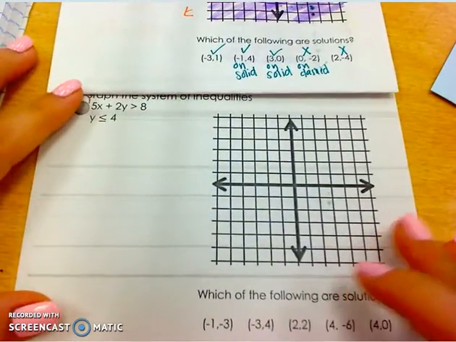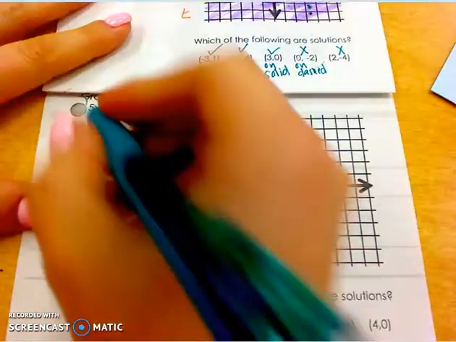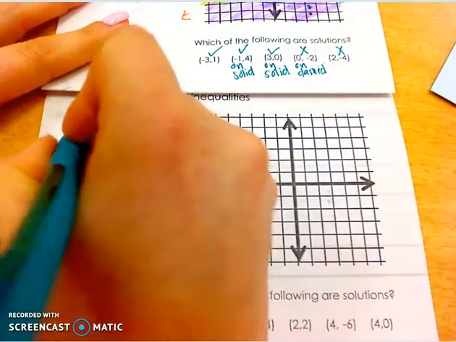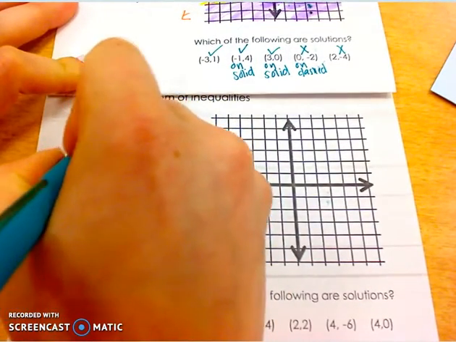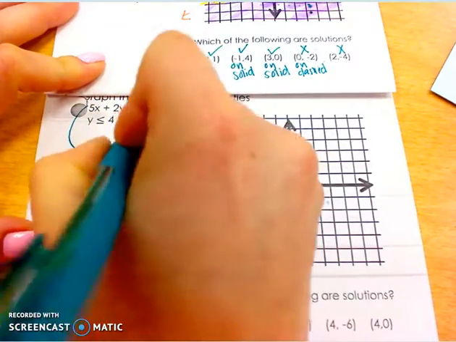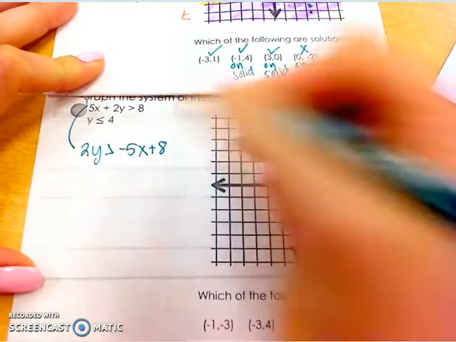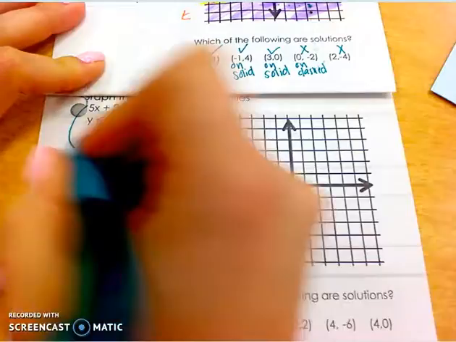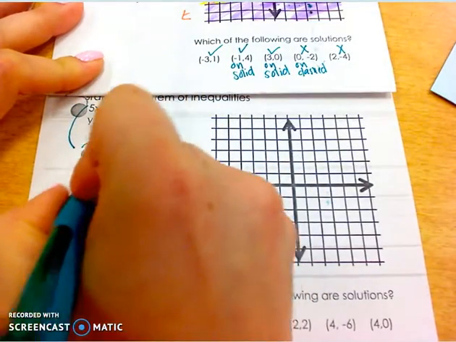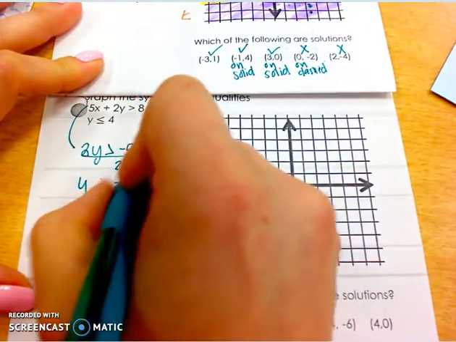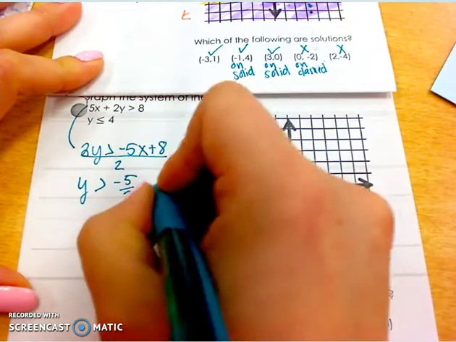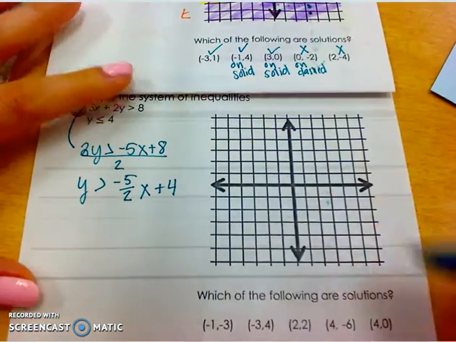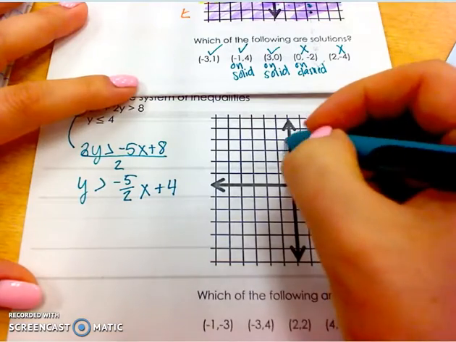And the last one that you should have already tried, I'm going to solve that first one. 2y, subtracting that 5x over, plus 8. We're going to divide by 2. Y is greater than -5/2 x plus 4. 1, 2, 3, 4 is where we start.